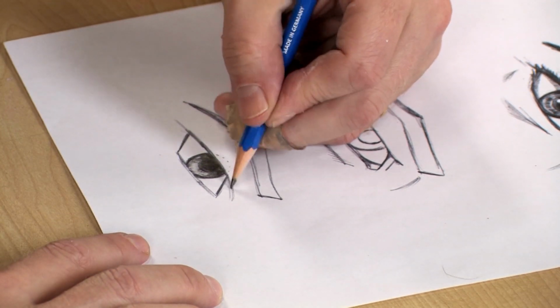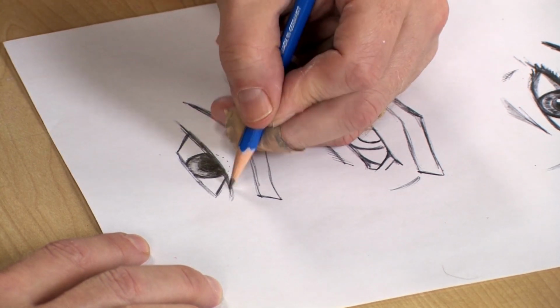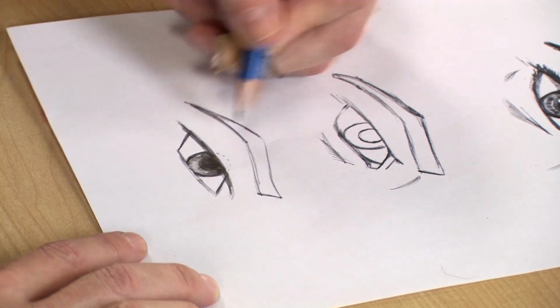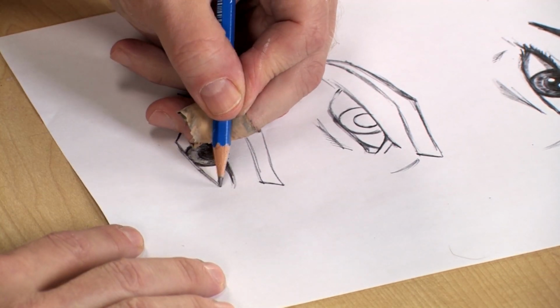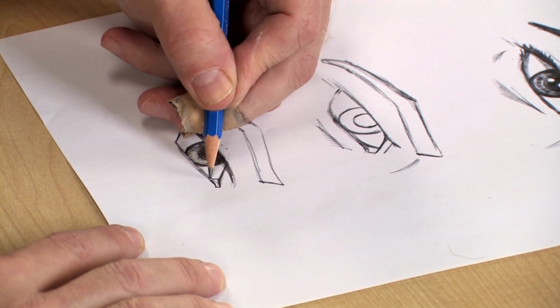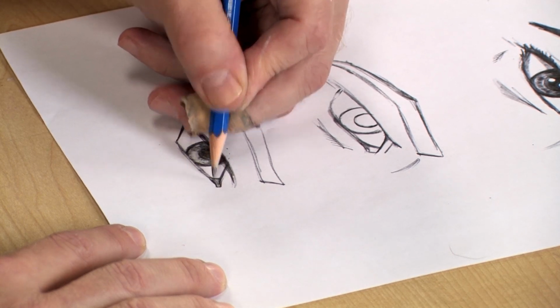Now we're always going to make the top darker on men and women. The upper eyelid is always the darker one. And since the eye is facing this way, this is the tear duct, so I will extend this, and also show where the eye ends right here. So the tear duct will be dark.